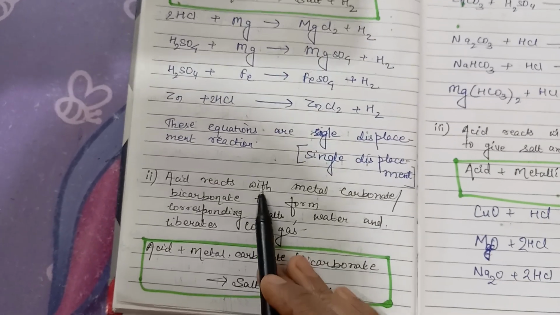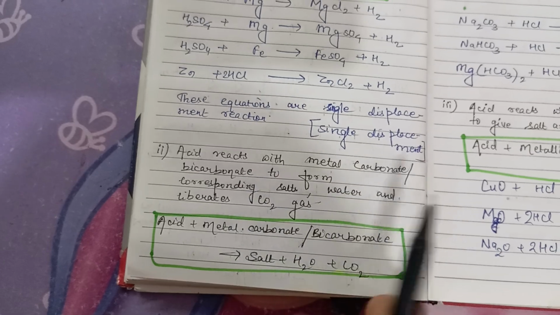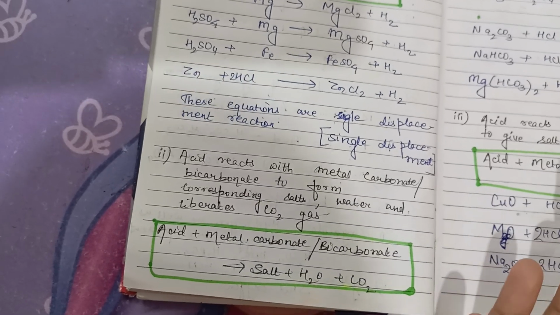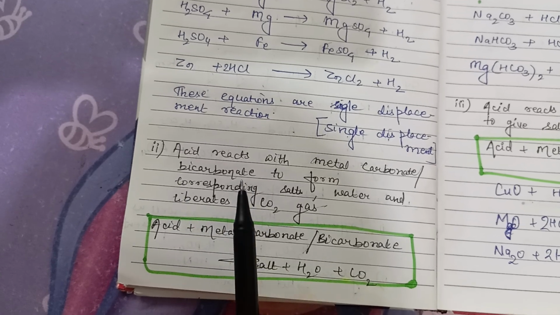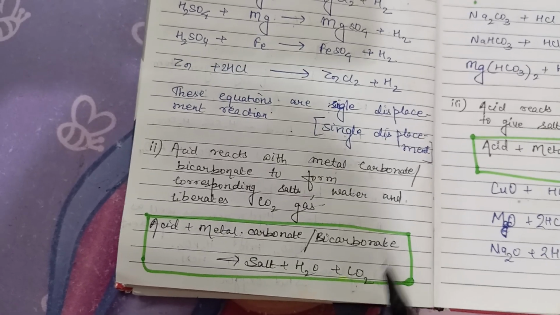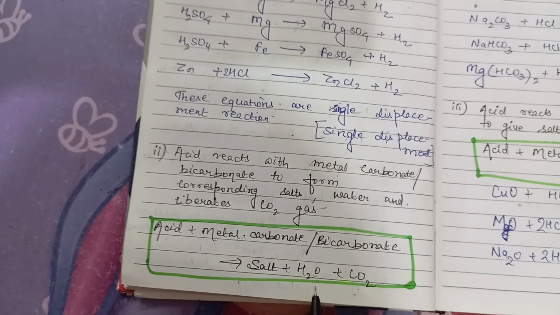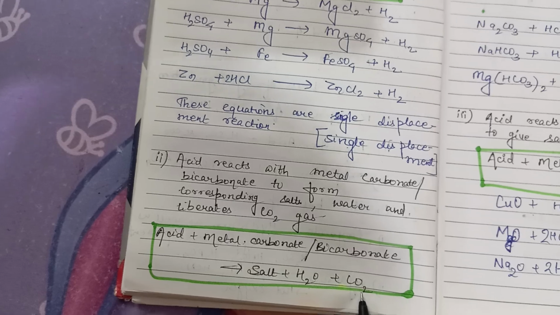Now let us move to the other properties and understand what we get when the acid reacts with the metal carbonate or bicarbonate. When the acid is reacted with the metal carbonate or bicarbonate, salt is formed, water is formed, and carbon dioxide is released.